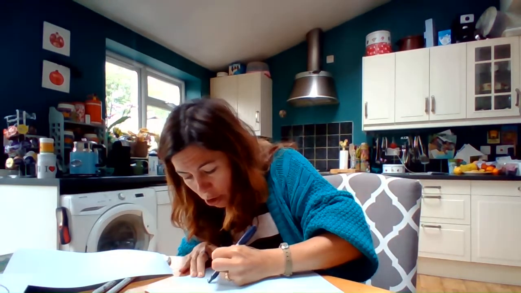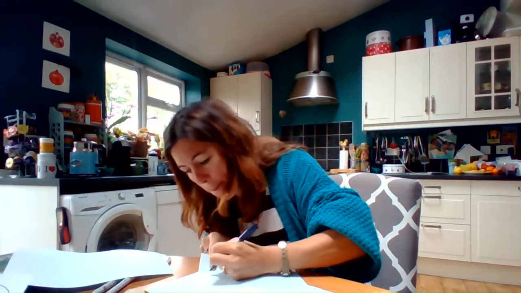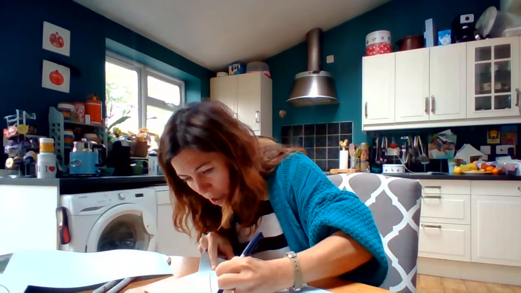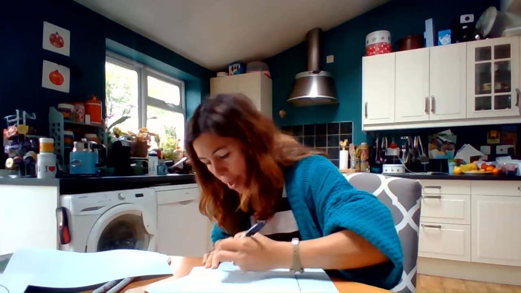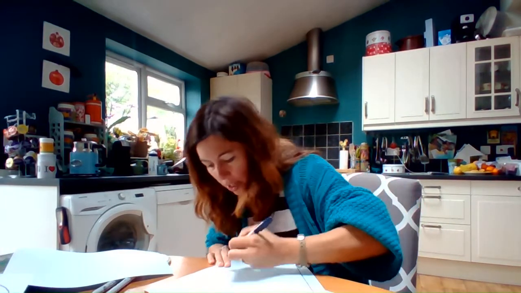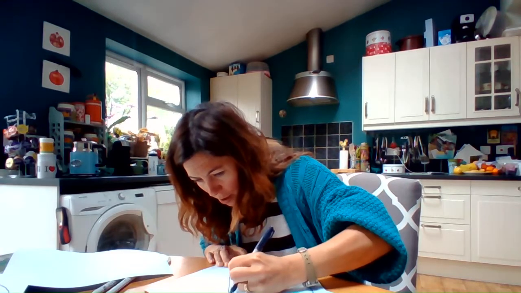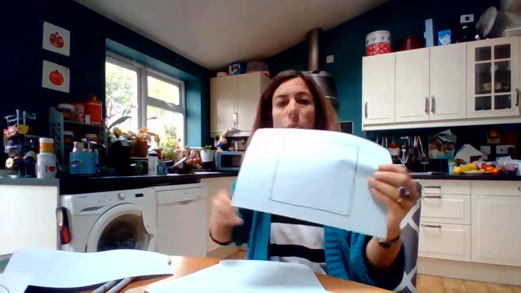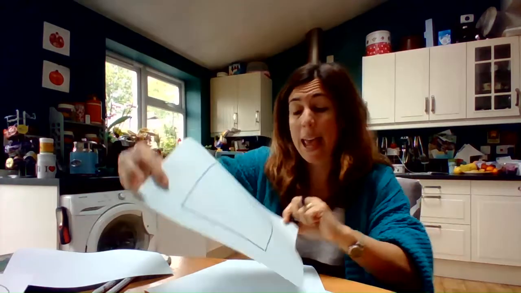Okay, so I'm going to join all my dots together and make my square. Whoa. See if I've got it. See if I've got my square. There we go. We've got our square. And I'm going to write square on the bottom.